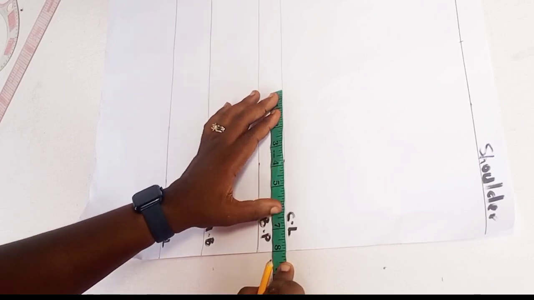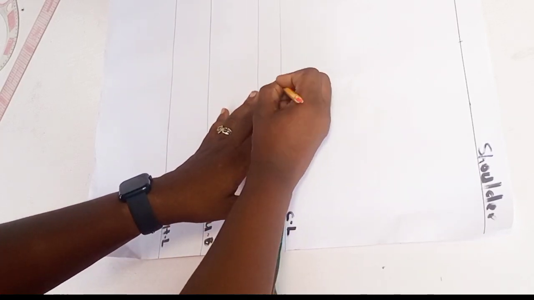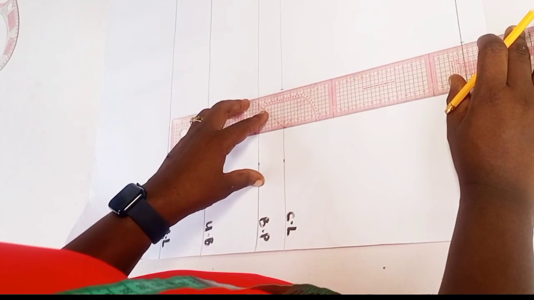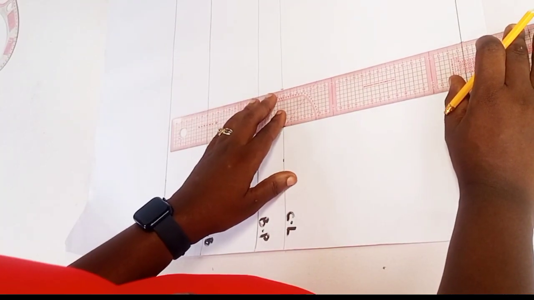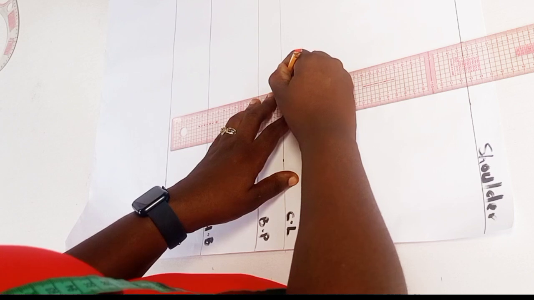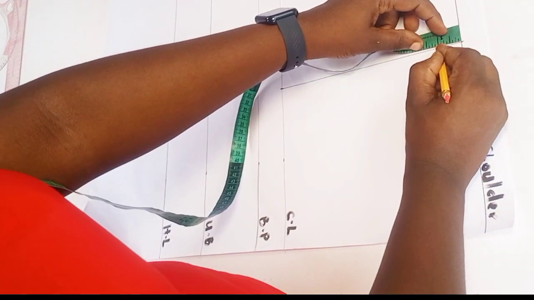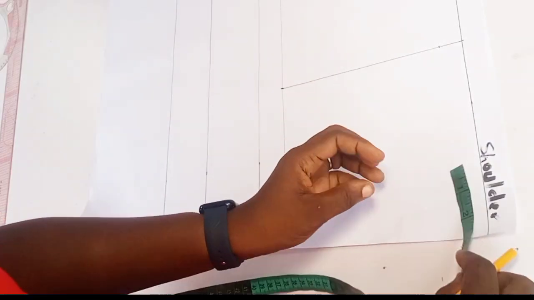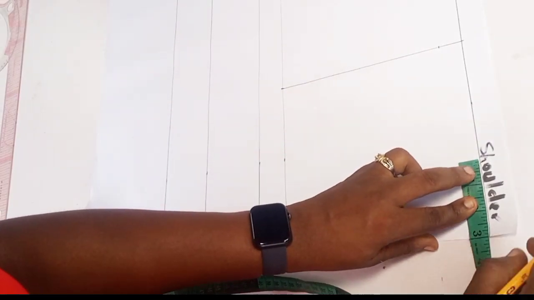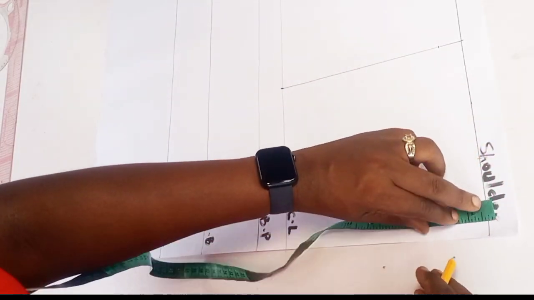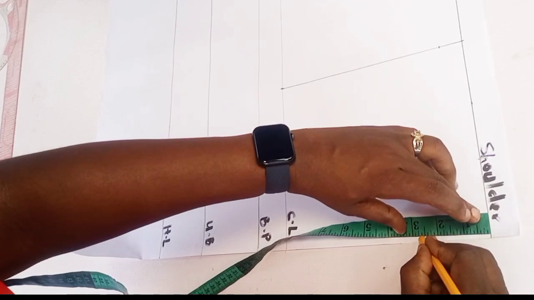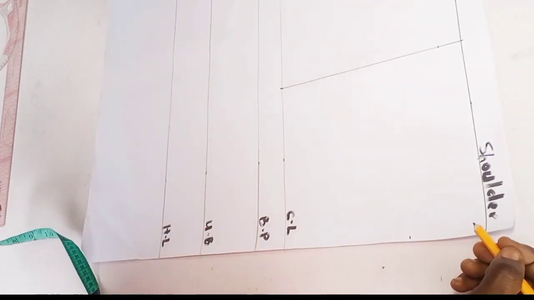This same 8 inches will be taken on the chest line. Once this is done, I'll connect both the shoulder line and the chest line together at the 8 inches point with a straight ruler. Now for the shoulder slope, I'll come down by 1 inch, and for my neck measurement, I'll use the basic neckline, which is 3 inches width by 3 inches depth.